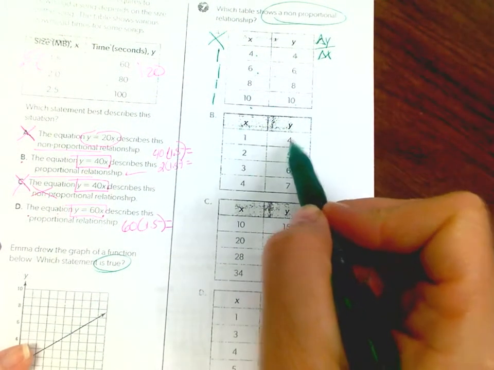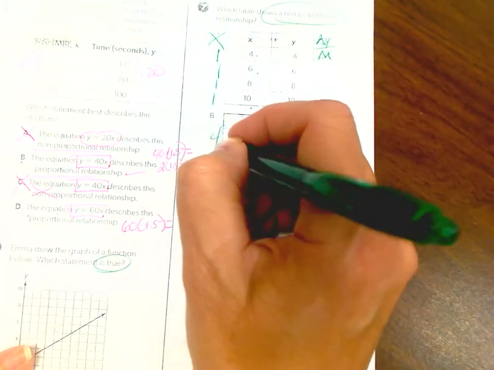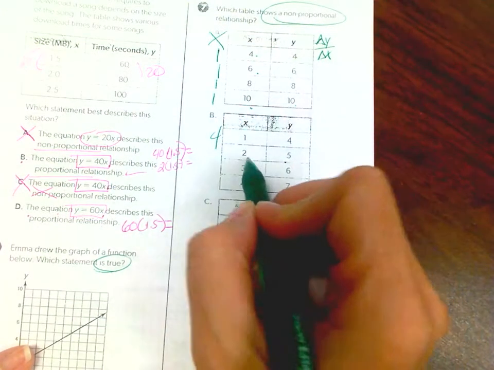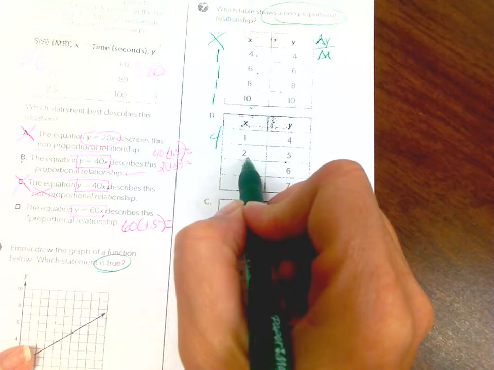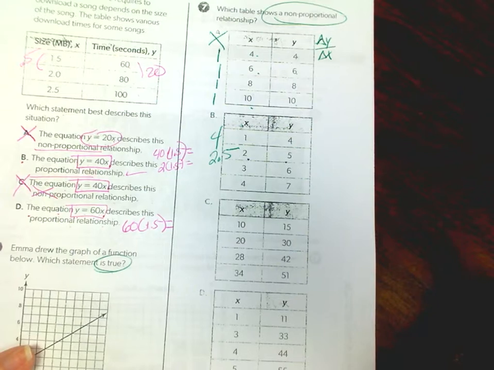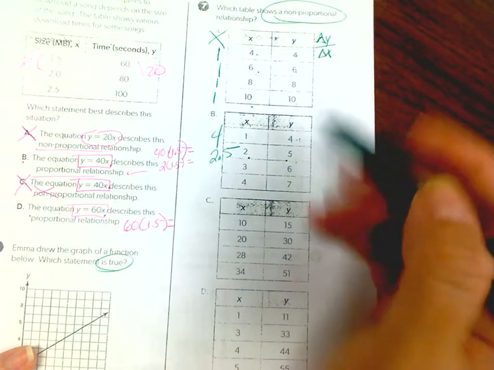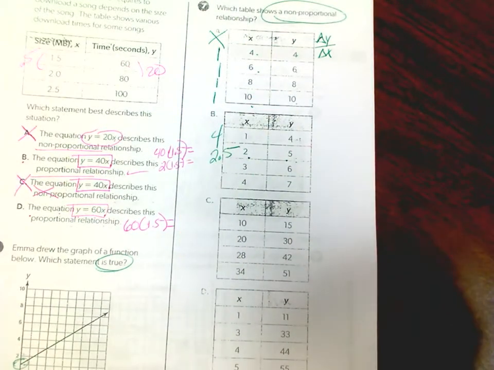B, 4 divided by 1 is 4. 5 divided by 2 is 2.5. So that tells me that these two ratios are not equivalent, so therefore it's not proportional. So your answer is probably going to be B.